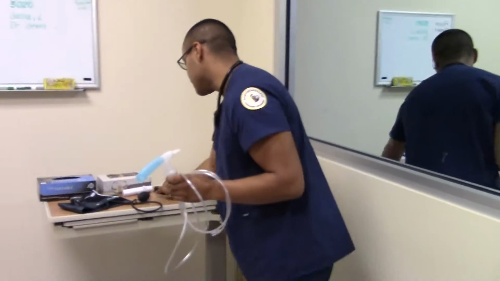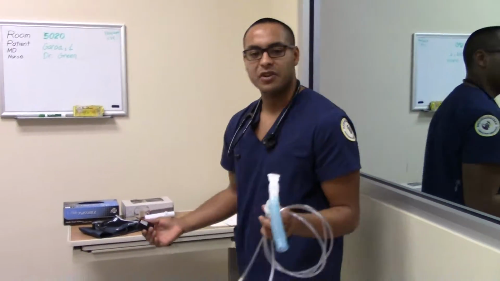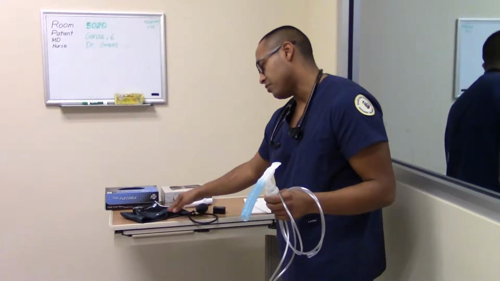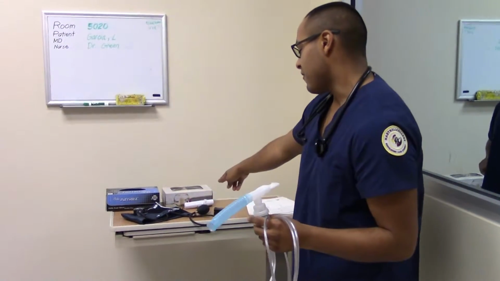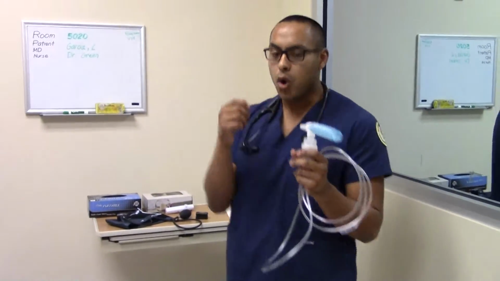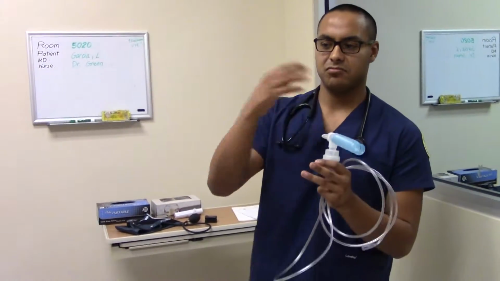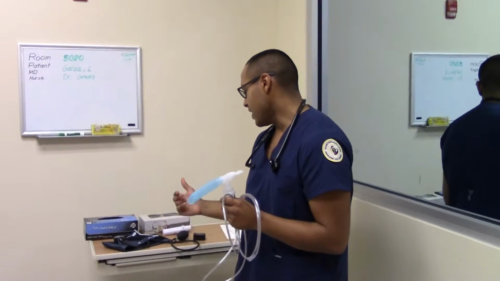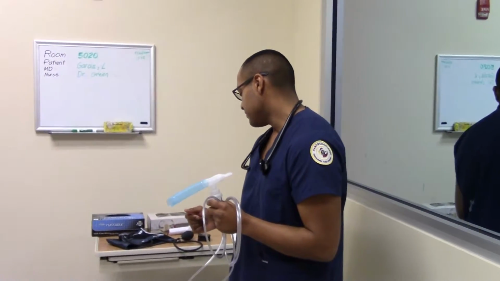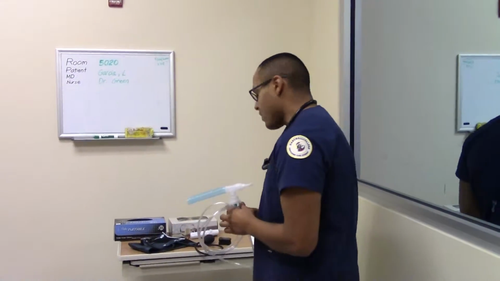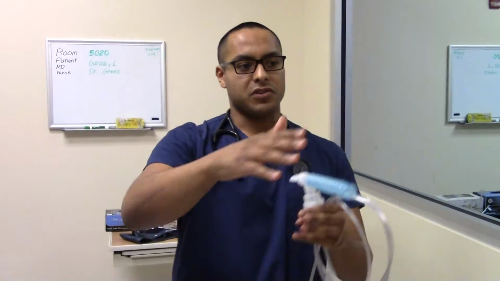Also, I need the pulse oximeter, for oxygen saturation, and a blood pressure cuff, and a peak flow meter, which helps read how strong the patient's expiratory rate is, and gloves and all that kind of stuff. Okay, all right, so that's the equipment, and now you go to the patient's chart.